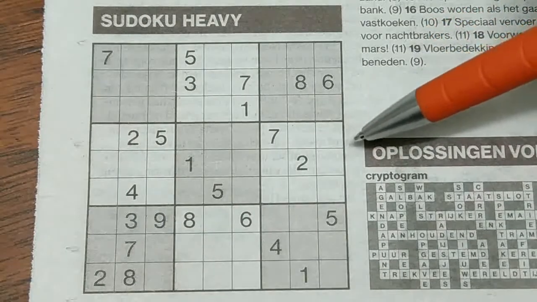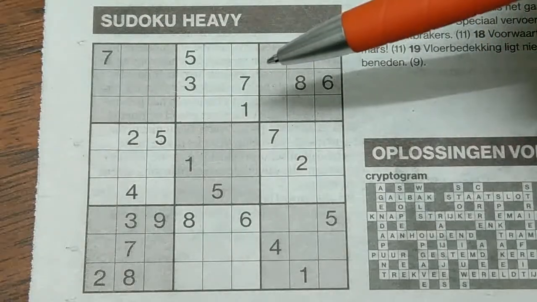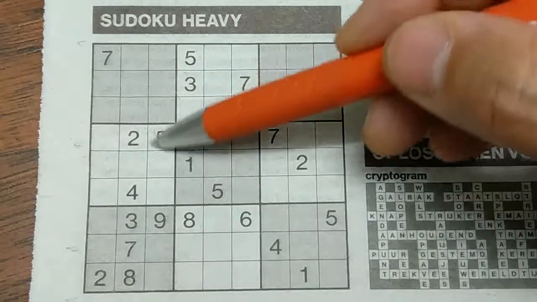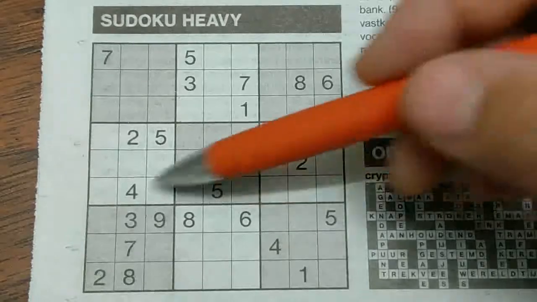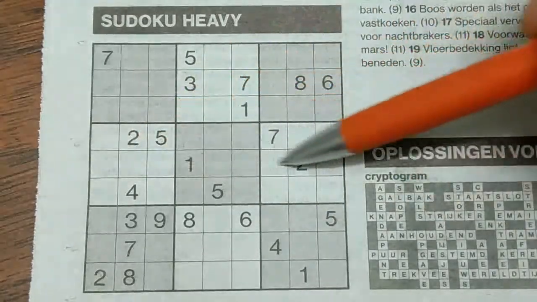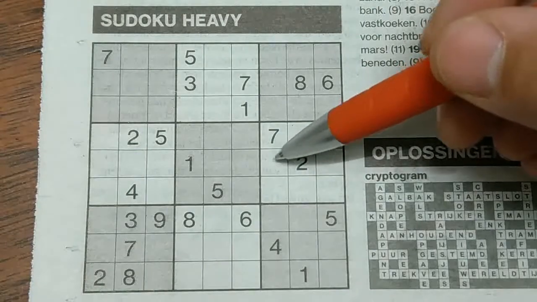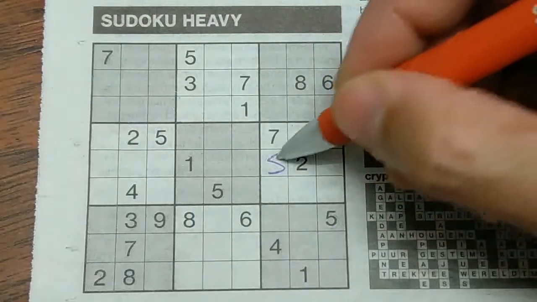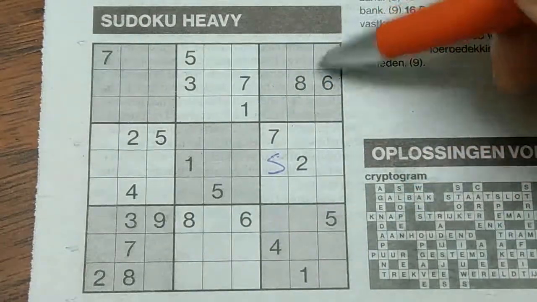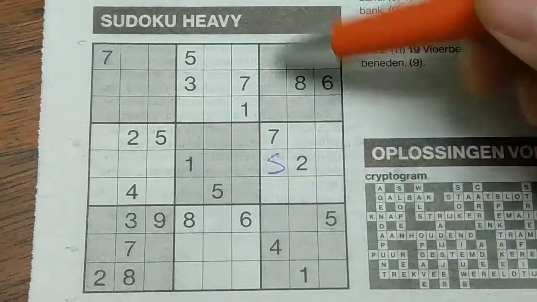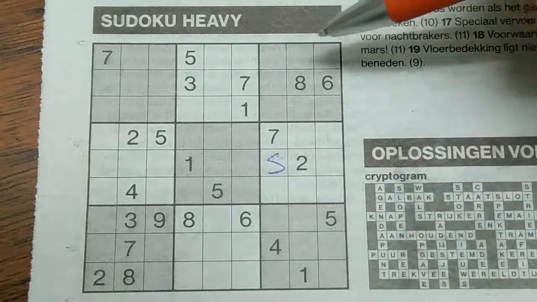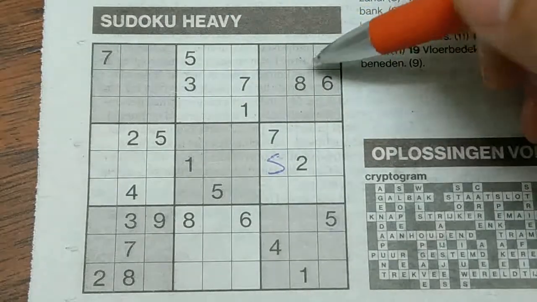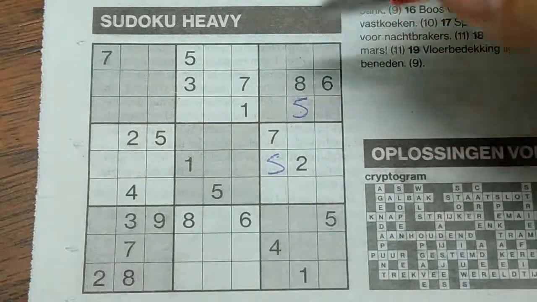Alright, let's see. Can we start with a 5? Yes, I see a 5 in this row, a 5 in that row. So in the middle row, the only two places for 5 are here or there, but I see already a 5 here, so no 5 there. 5 should be here. 5 in the last column, 5 in that column, so in the column between, the only two places for 5 are here or there, but I see already a 5 here, so no 5 there. 5 should be here.